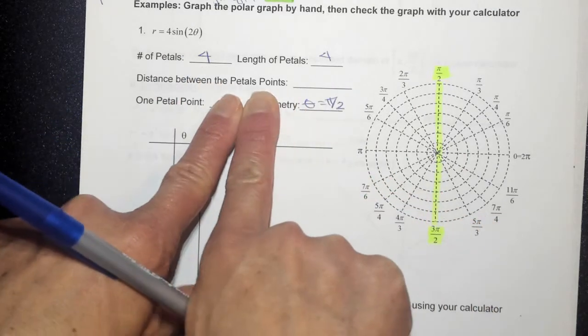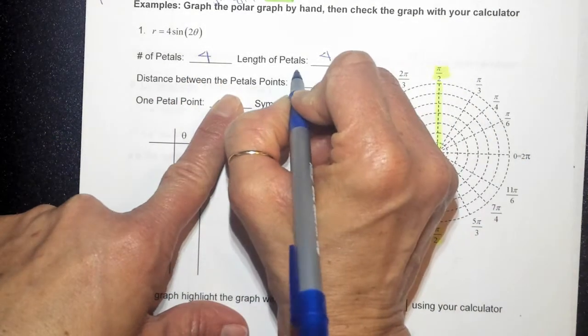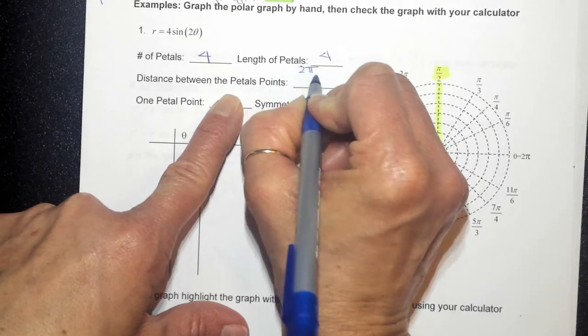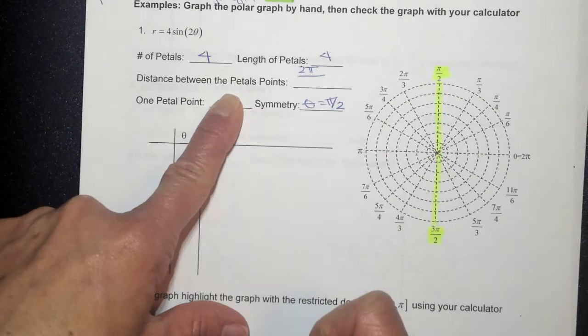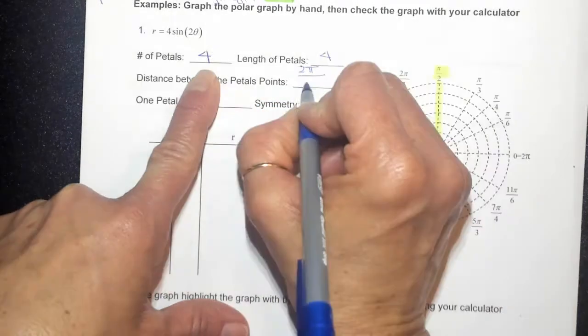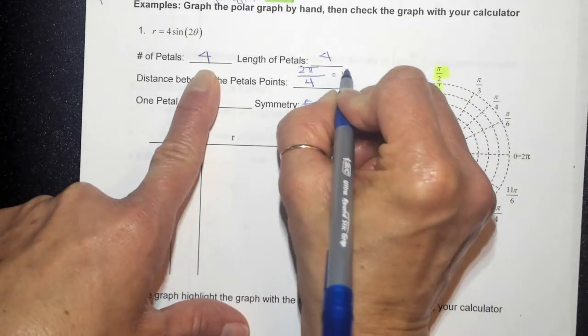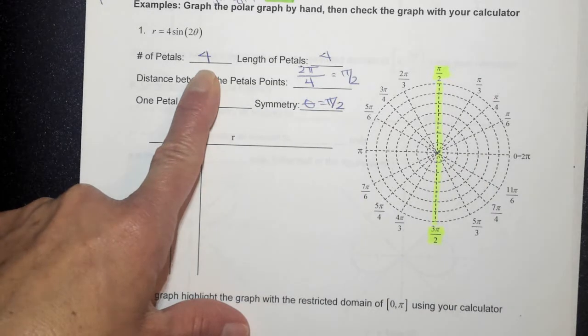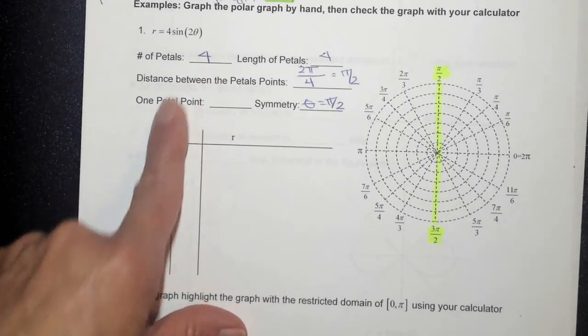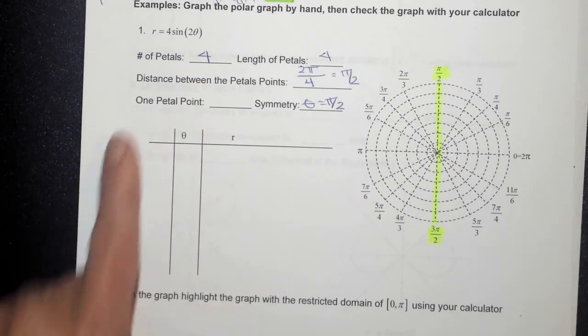The distance between the petal points is going to be 2 pi divided by the number of petals, which is n. So in this case, it's 4. So I'm going to need this common denominator, but I would then just say pi over 2. Okay, so it's based on the number of petals. And then we'll talk about a petal point in just a minute.